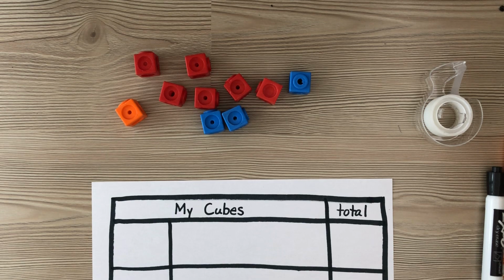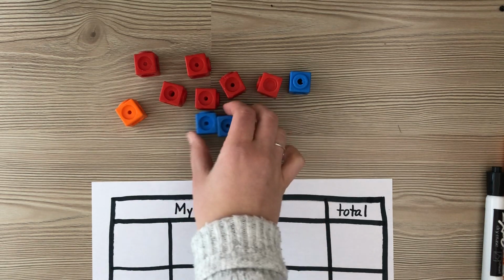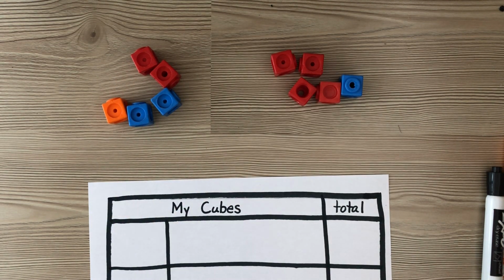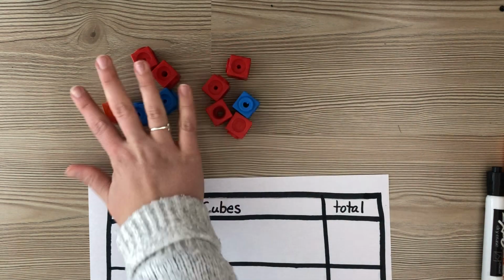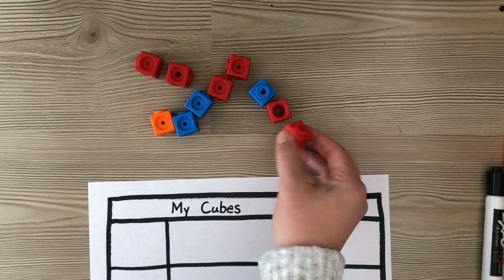I would like for you to ask yourselves, first graders, how should I organize these cubes? How should I group them? Should I group them by their size? Should I separate big ones and small ones? Would that work? That wouldn't work because all of my cubes are the same size.